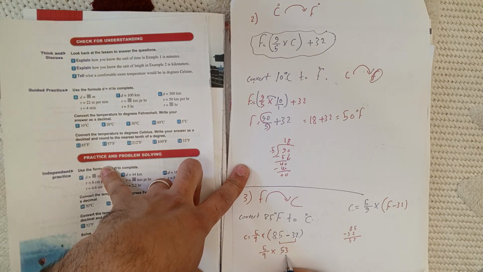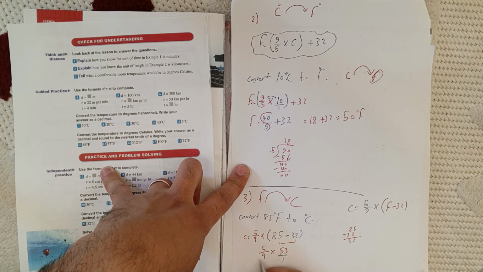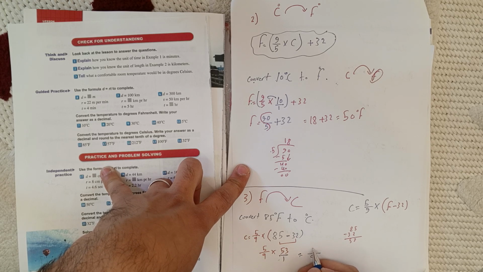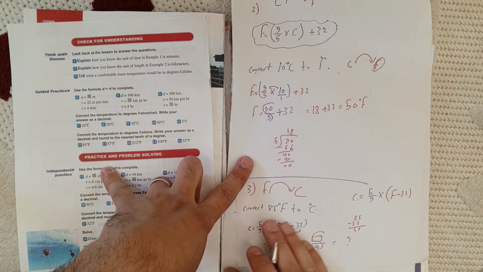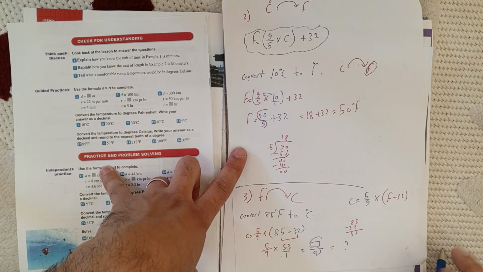How can we multiply it? Put 1 in the denominator, multiply by 9, multiply these two numbers, and you will get a number here. You can multiply, then do the long division, and you will get the answer. This one is about using formulas.